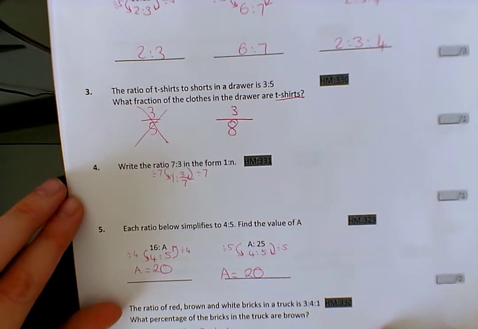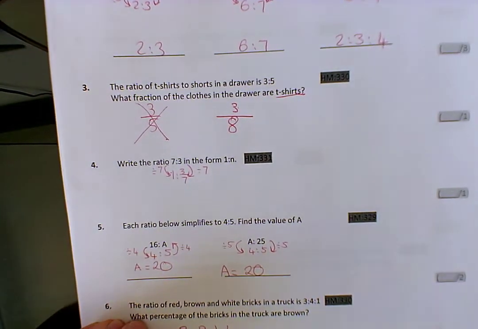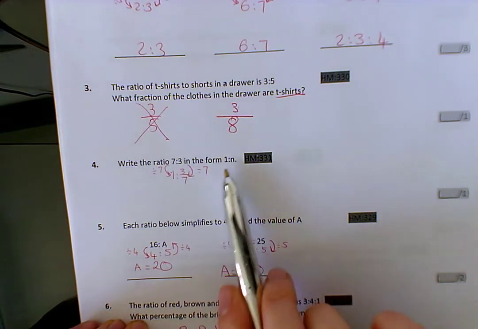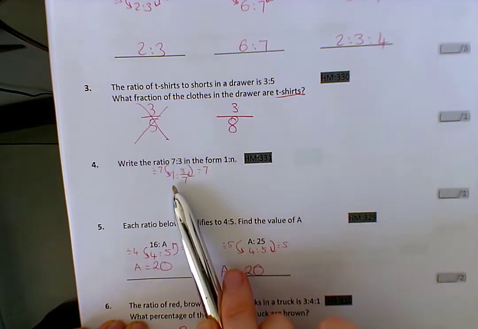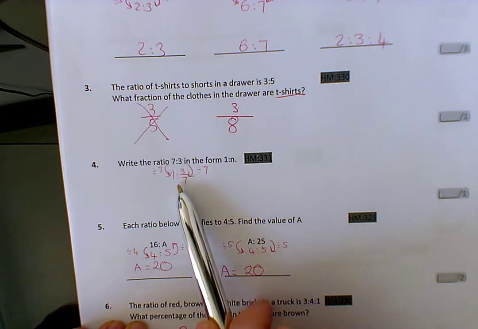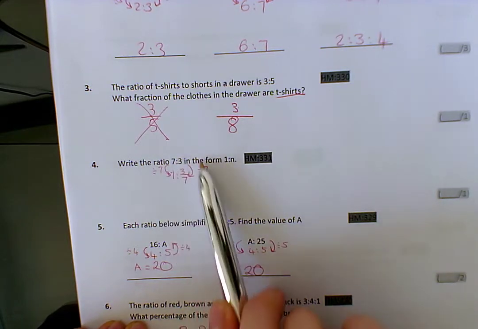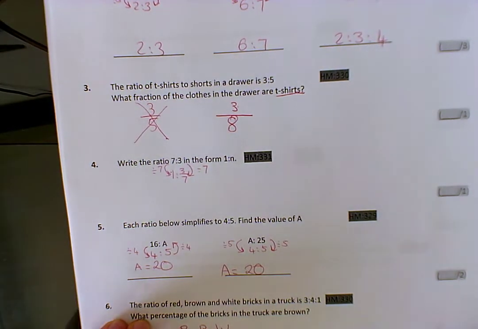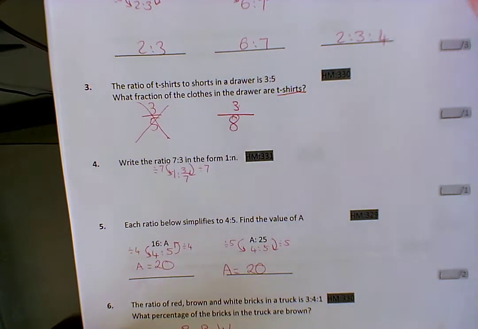Question 4. Okay, just writing this in the form 1 to n. It's just a case, write 1 directly underneath that 7. How do you get from 7 to a 1? Well, you divide both sides by 7. So you get 1 to 3 sevenths.